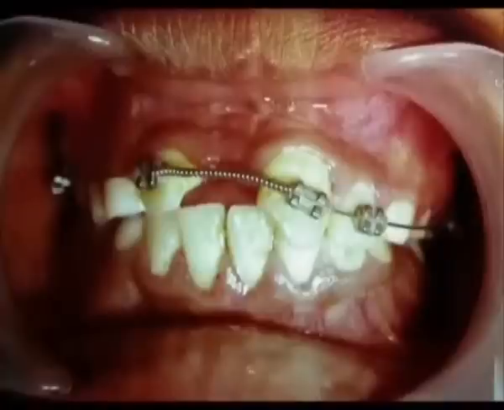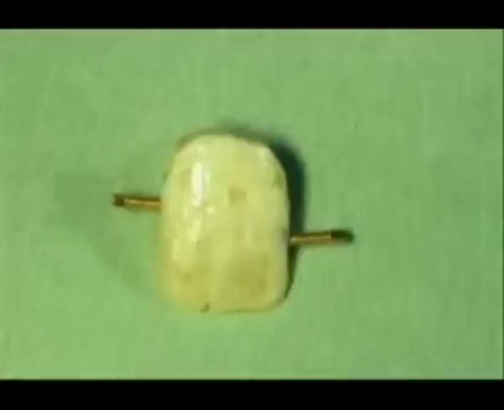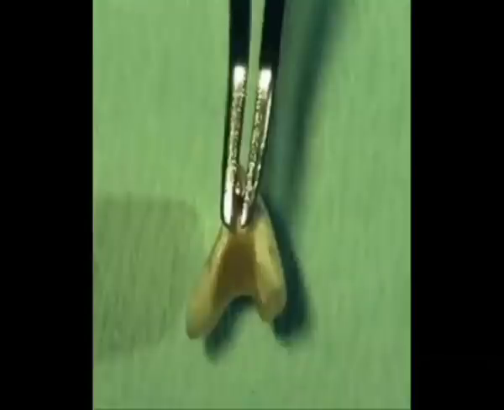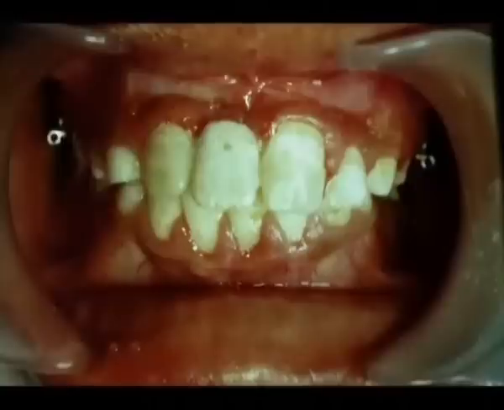As you notice here, the central and lateral need composite restoration, so we have an idea to treat this case. Our idea here is to use the natural crown as a fixed space maintainer until a later age, when we change to a fixed bridge or implant.